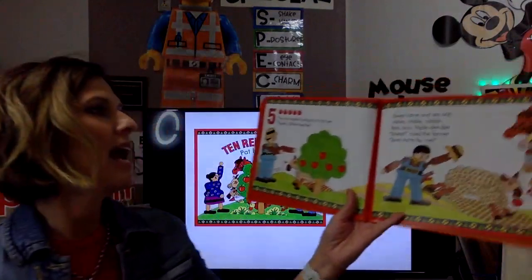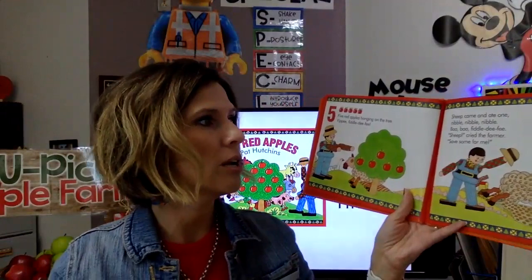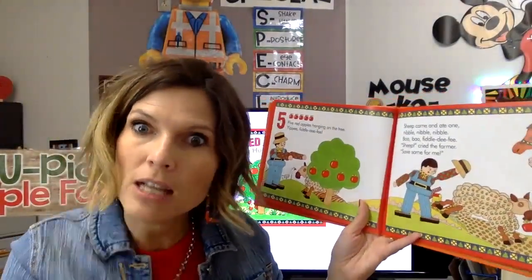Five red apples hanging on the tree. Yippee, fiddle-dee-dee. Sheep came and ate one. Nibble, nibble, nibble. Baa, baa, fiddle-dee-dee. Sheep, cried the farmer, save some for me.